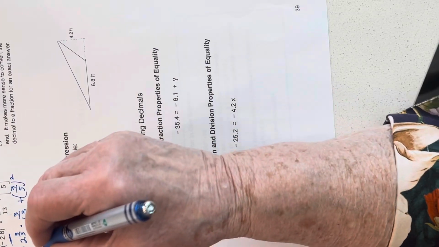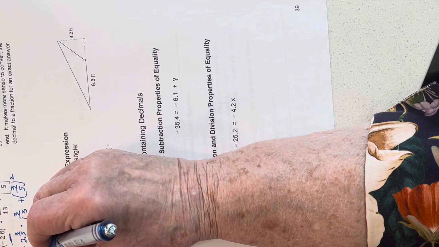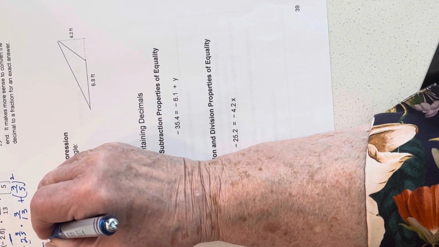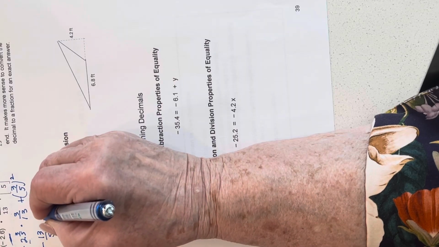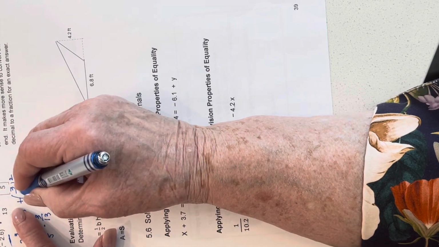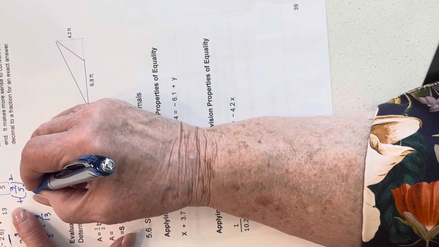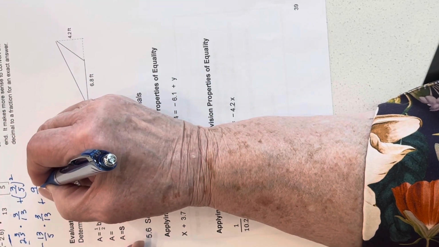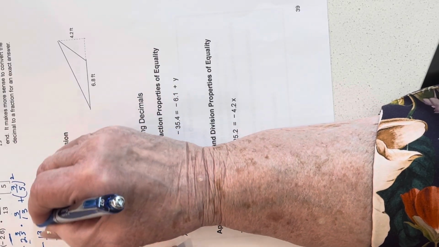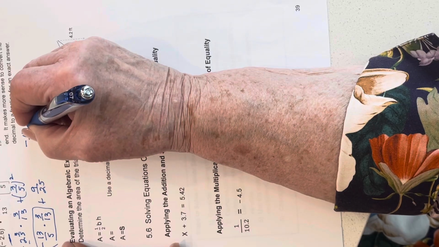So I'm going to change this to an improper fraction. And now I'm going to square this, which is really what I'm doing first, but I'm just copying those down. 3/5 times 3/5 would be 9/25. So we got to do this first. I'm just going to do this over here where I have a little more room.